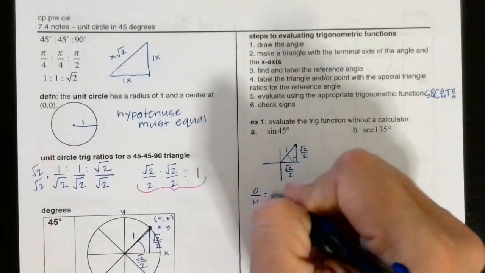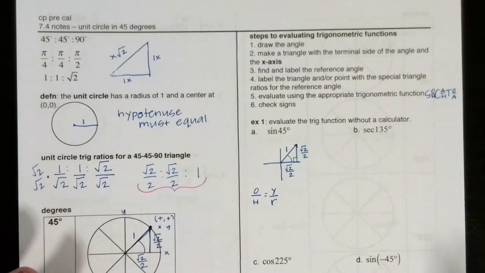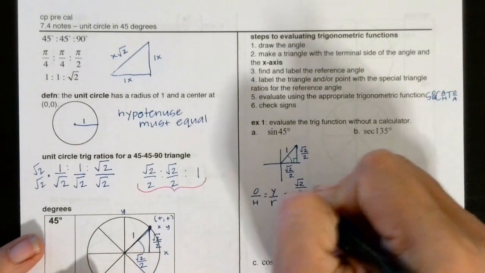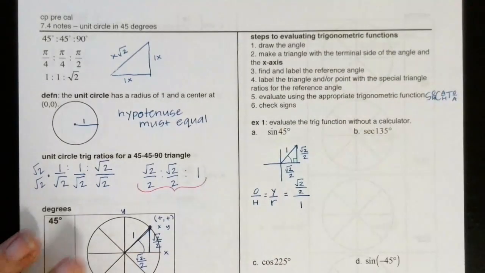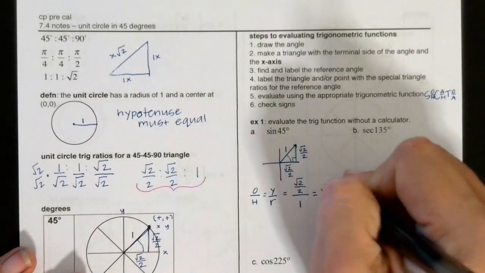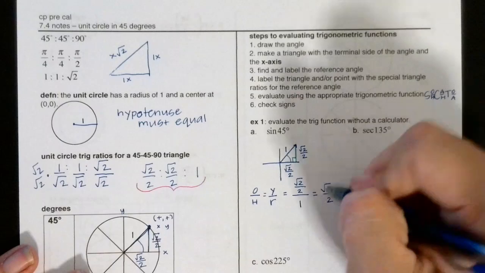So I'm going to write that in there just so that we start making some more connections. And that would be root 2 over 2 over 1. And root 2 over 2 over 1 is just equal to root 2 over 2. See, because it's opposite over hypotenuse.